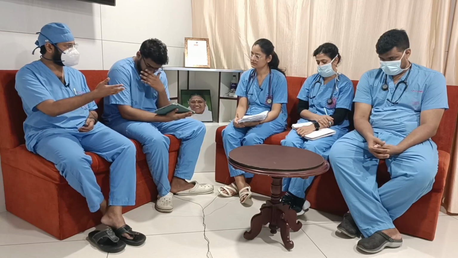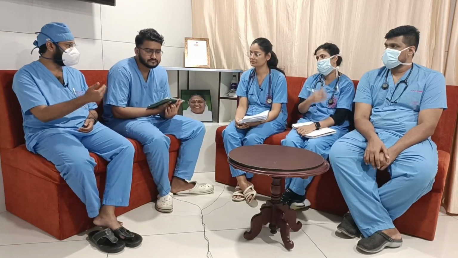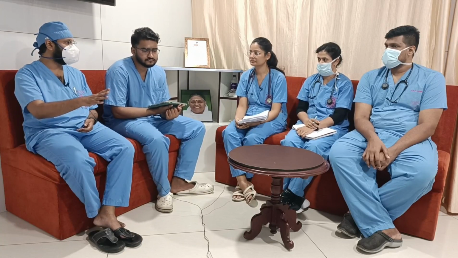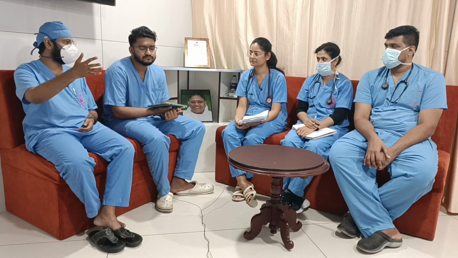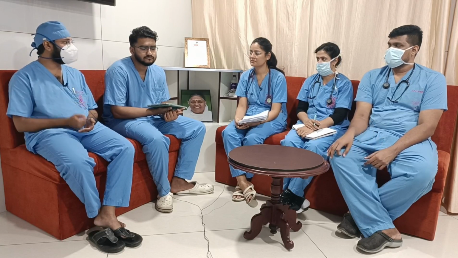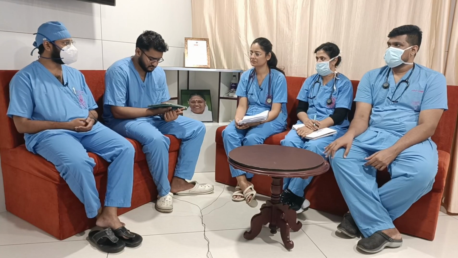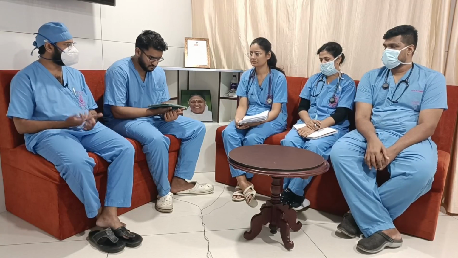That's important. We always have to look for guarding or rigidity, because any area of guarding or rigidity shows localized peritonitis. The patient may not have board-like rigidity, because that shows generalized peritonitis, which is a very late finding. So if any peculiar area of tenderness is present and the patient is having guarding, we should suspect peritonitis. Distension of the abdomen is a common finding.